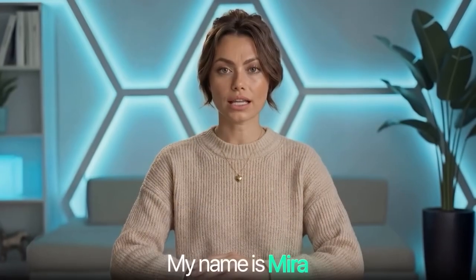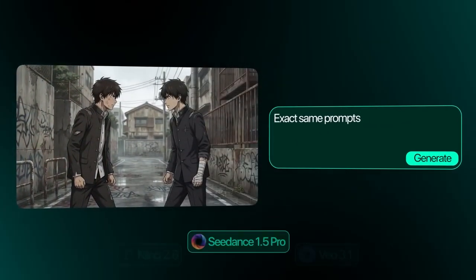Hi, my name is Mira, and I make animations for a living. For this comparison, I decided to keep things fair. I used the exact same prompts and images across all 5 models, all inside OpenArt, and we'll compare all the models with 3 different scenes.